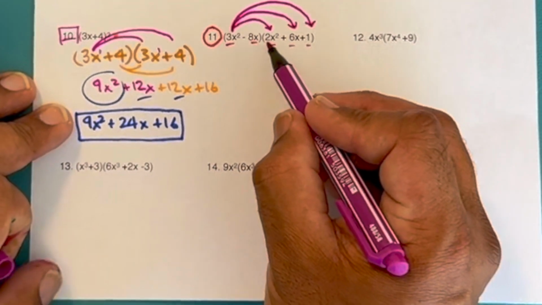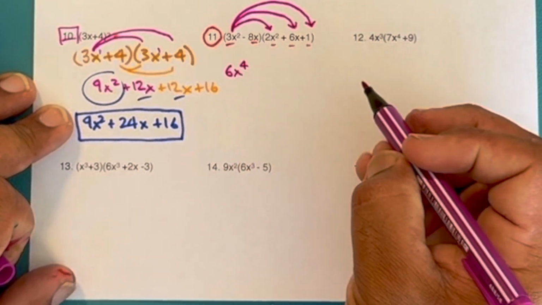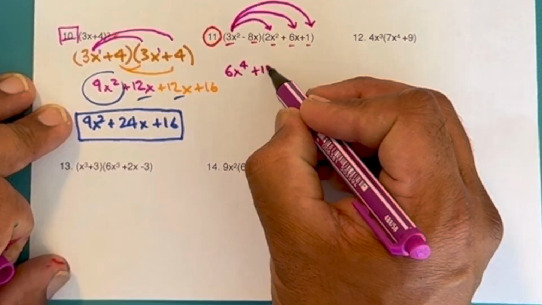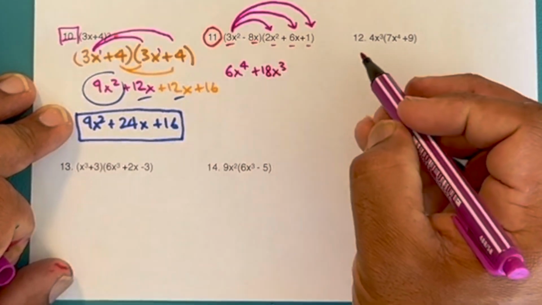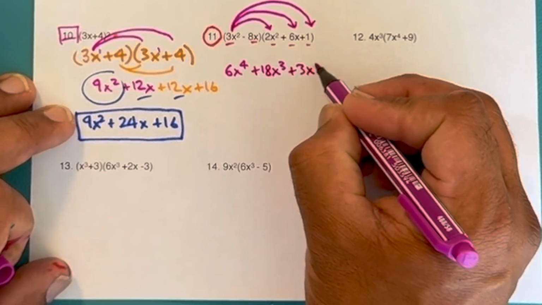Alright, so 3x squared times 2x squared is 6x to the fourth. 3x squared times 6x is 18. 3 times 6 is 18. X squared times x is x to the third. And then 3x squared times 1 is just 3x squared.